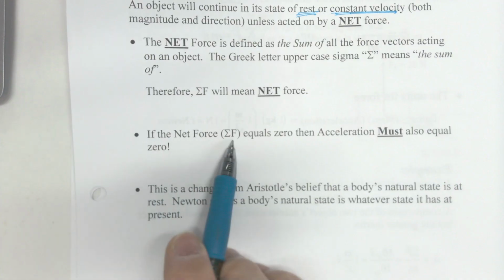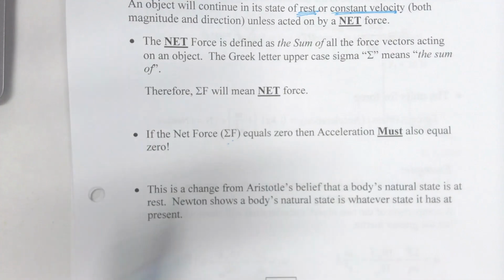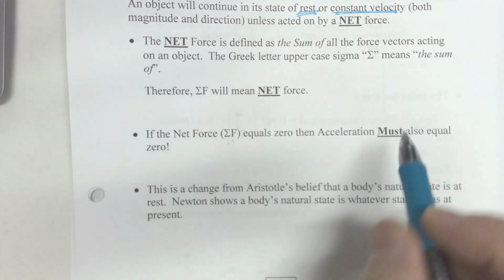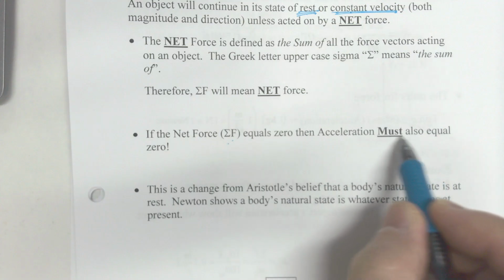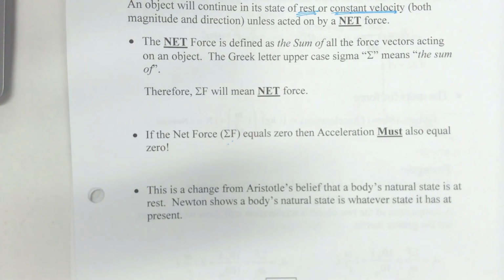If the net force, sigma F, is equal to 0, then acceleration must also equal 0. All right? There's no negotiation on that. When net force is 0, the acceleration must be 0.